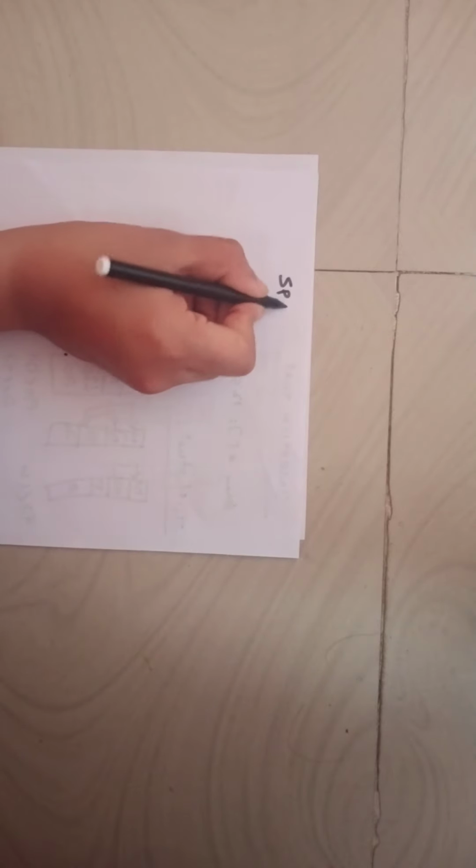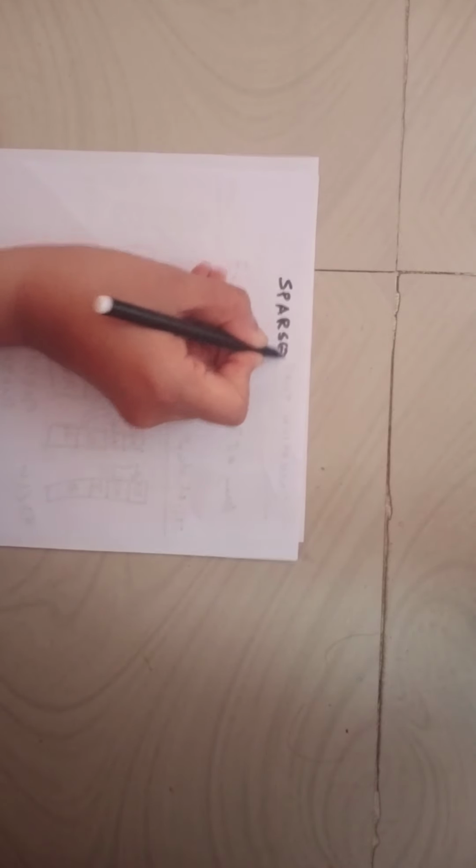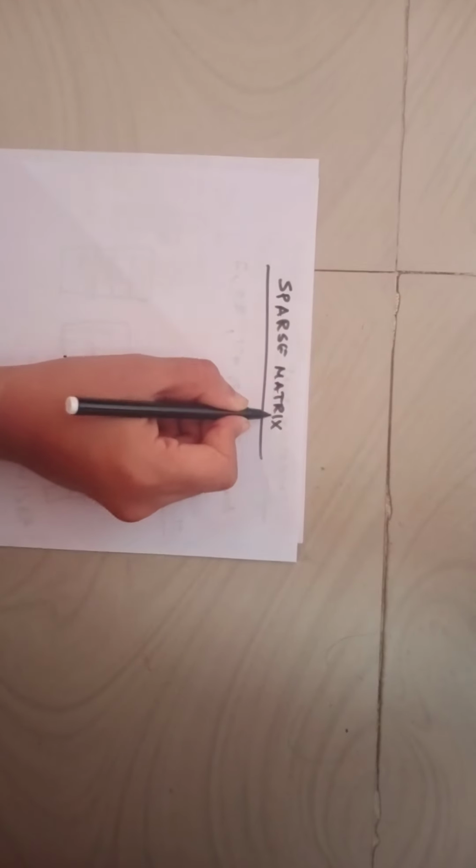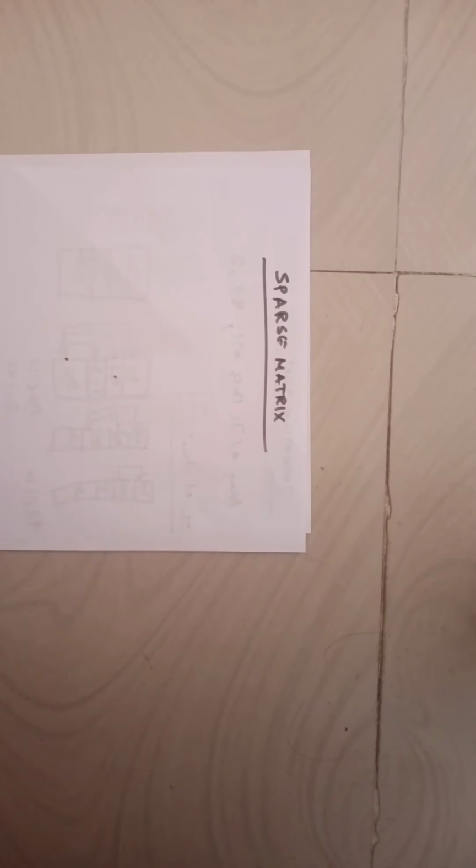Hello everyone. Today we're just going to see the concept of sparse matrix. First of all, what is a matrix? A matrix is a two-dimensional array. We're just seeing it from the data structure point of view. A matrix is a two-dimensional array which consists of m rows and n columns.